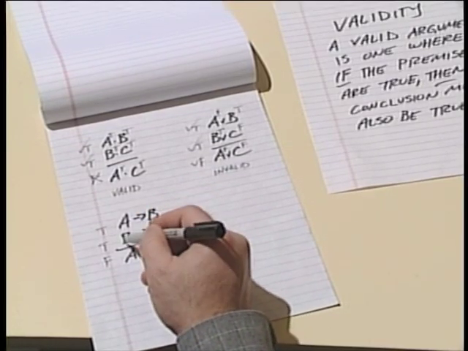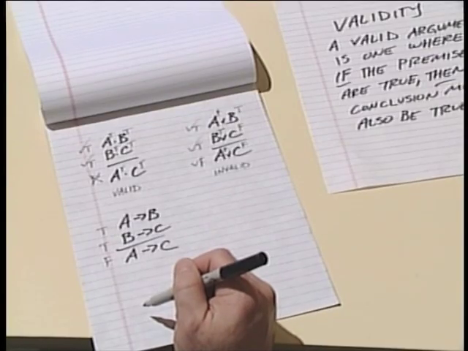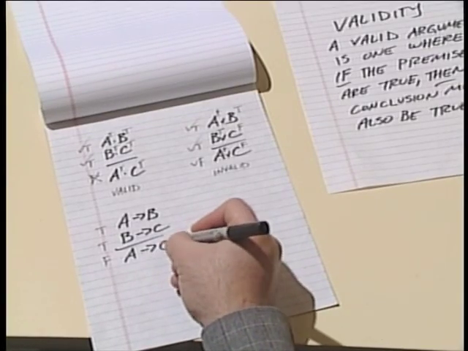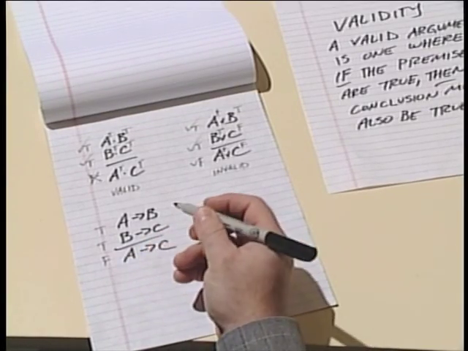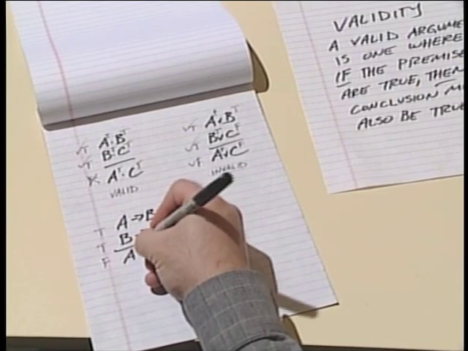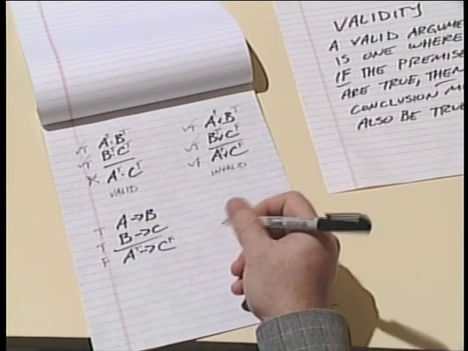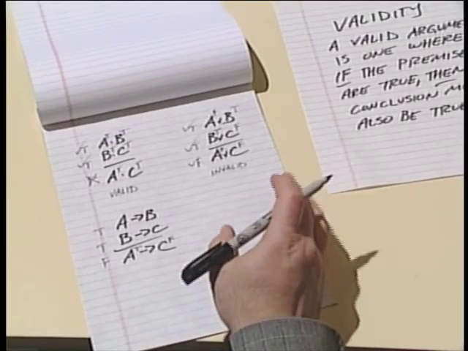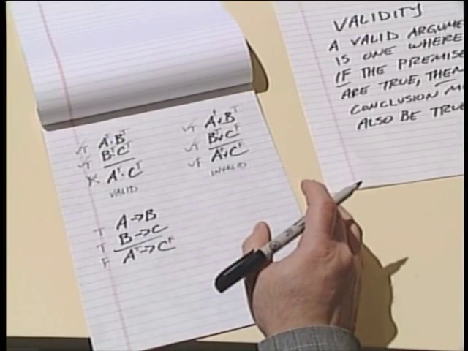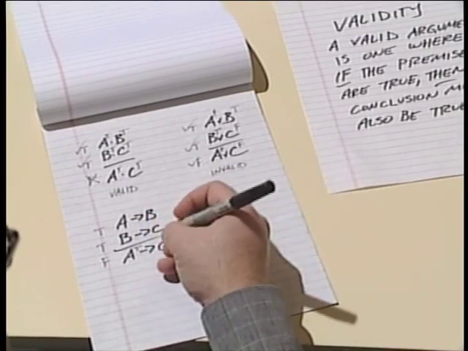I cannot begin here, I cannot begin here, I have to begin at the bottom. Because to make A arrow C false, there's only one way to do that. A has to be true and C has to be false. And again, if I'm going kind of fast for you, that's why you've got this thing on video. Go back and start over.